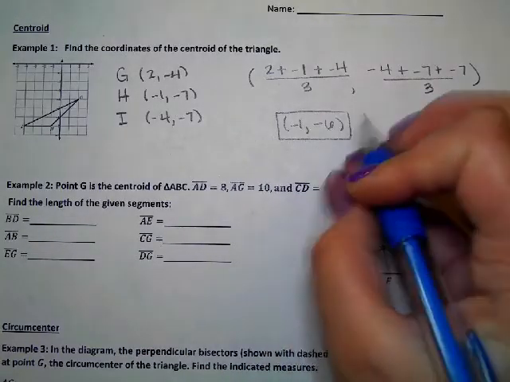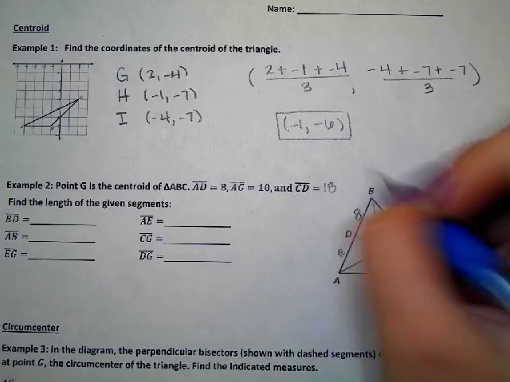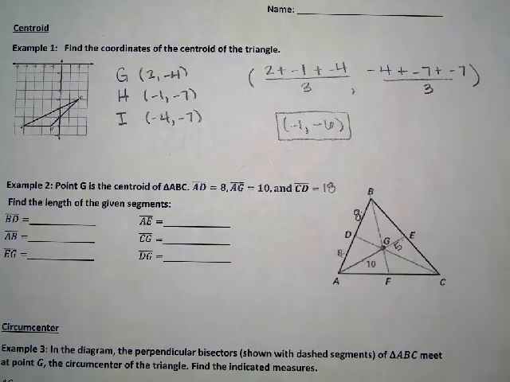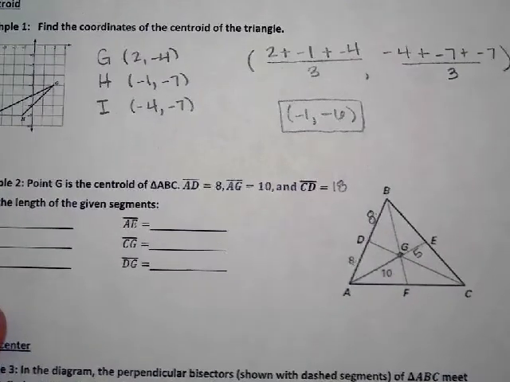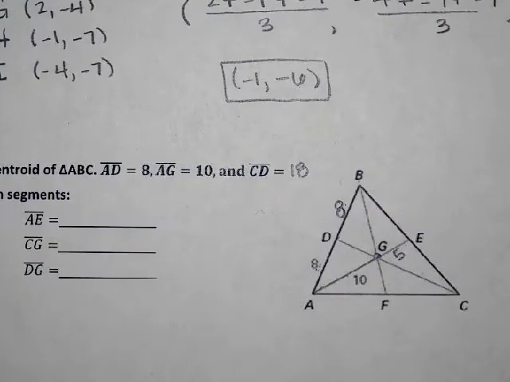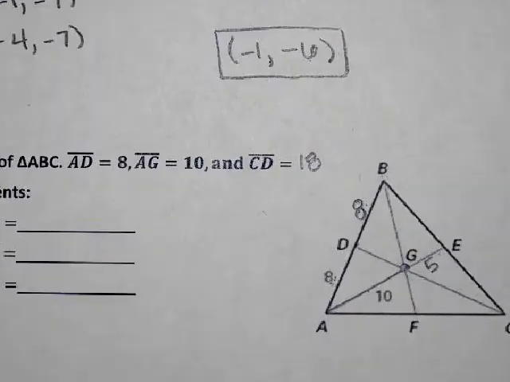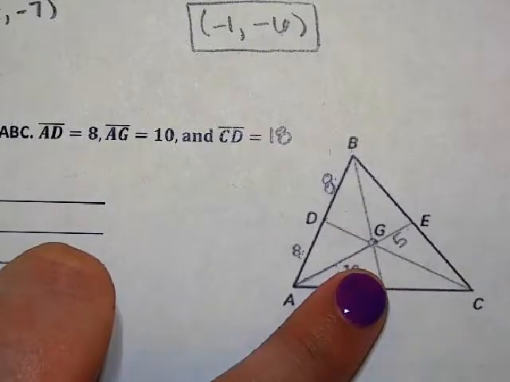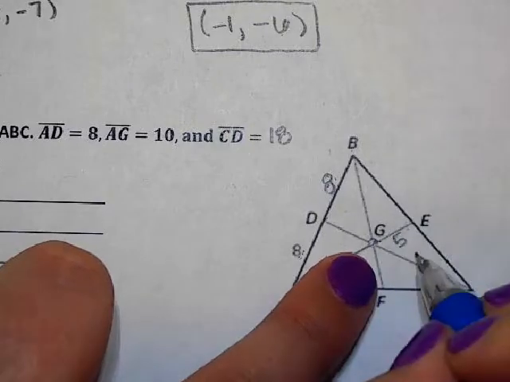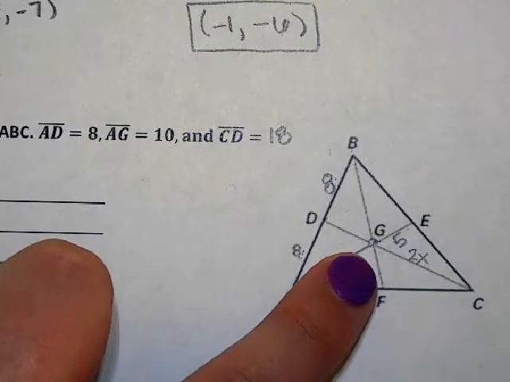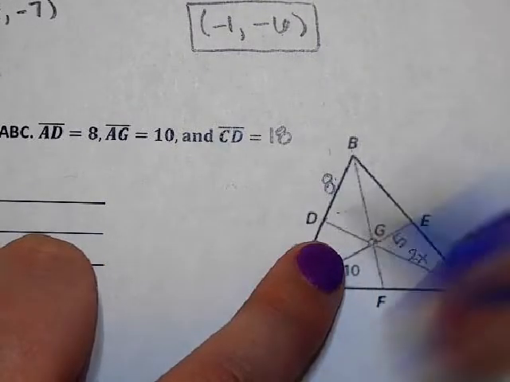And so the strategy that we can use anytime they give us the entire median, which is what they did for CD, they gave us the entire length, is we can just use a variable to do that 2 to 1 ratio. So from C to G is the 2 part, so I'm going to write 2x. The G to D is the 1 part, so we've got our 2 to 1 ratio, 2x to 1x.